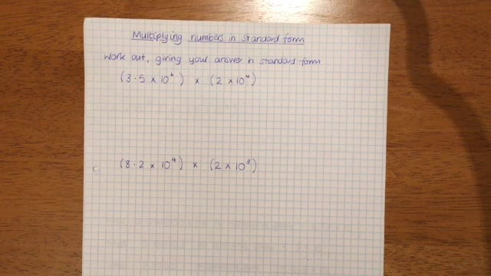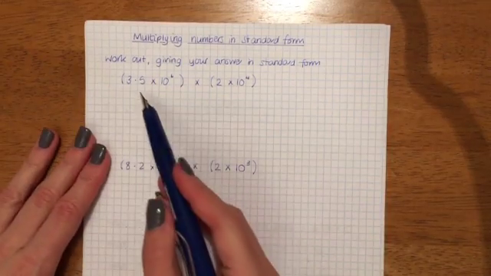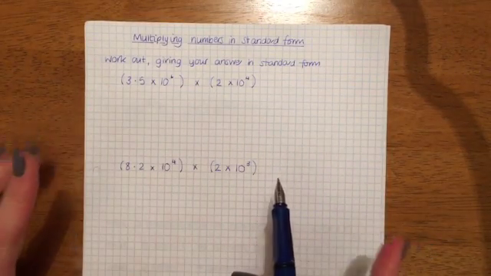If you've watched that one, you'll see that when we add and subtract them, we take them out of standard form. You can do that, but it gets really messy, especially with the number of zeros that you have. This one is quite nice, especially if you know your rules of indices. So what we can do is separate them out into two different multiplications.